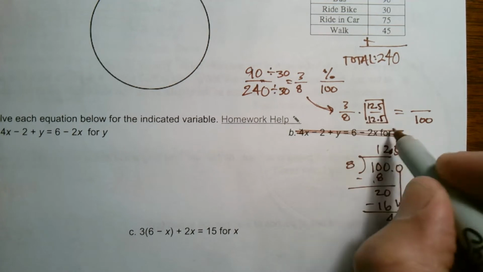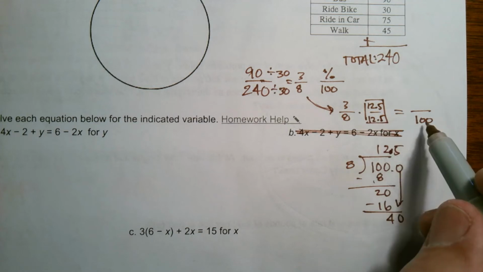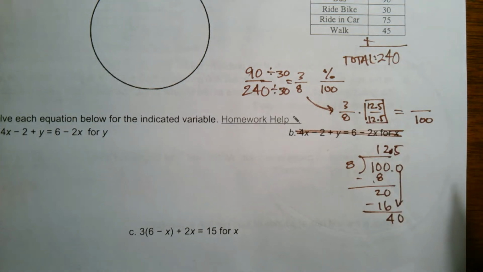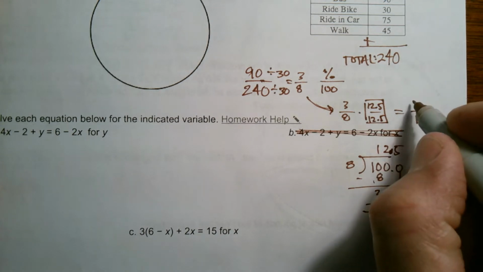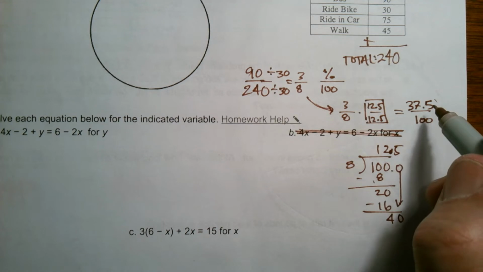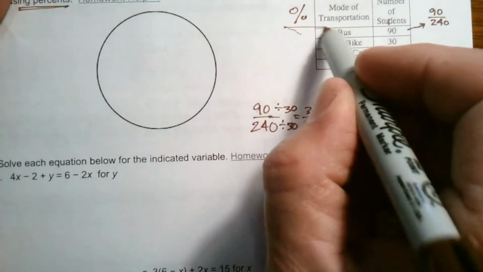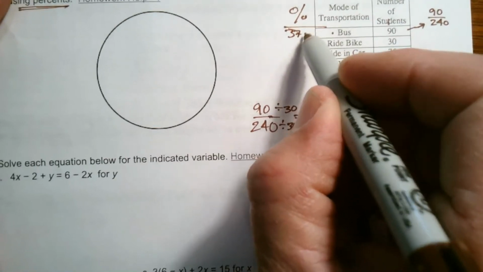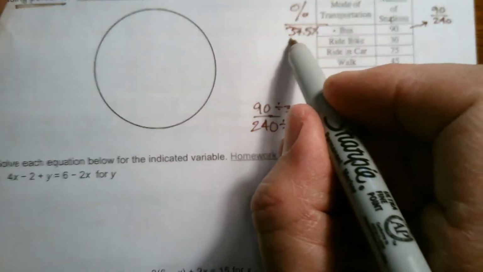So 8 times 12.5 is 100. So what is 3 times 12.5? Well, 3 times 12.5 is 37.5. So right there's my percent. So the bus, if I'm going to now figure out my percentages, would be 37.5%. All right. So now I got to figure out the other ones too.